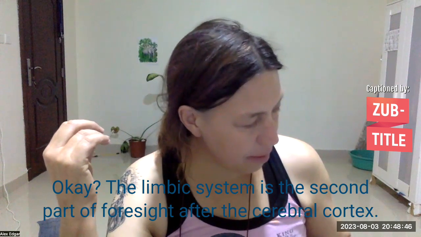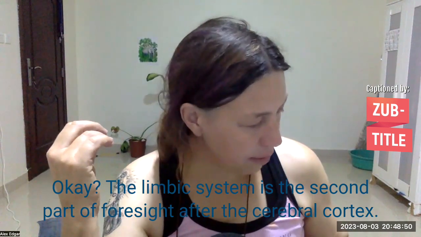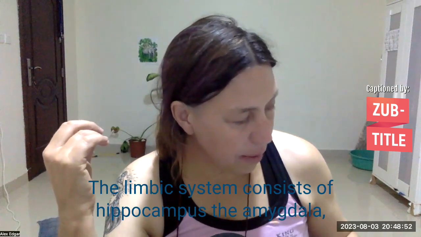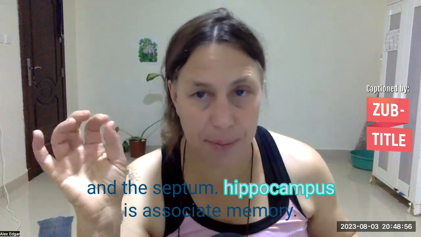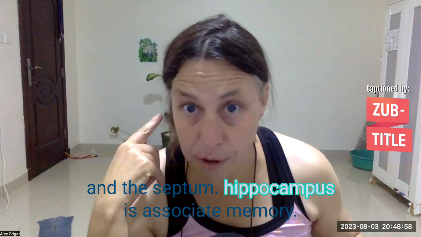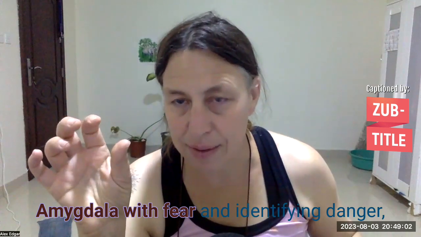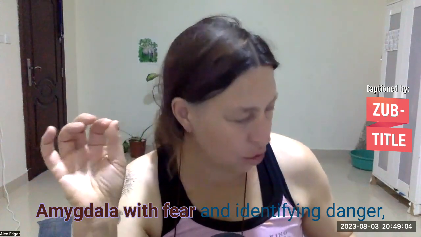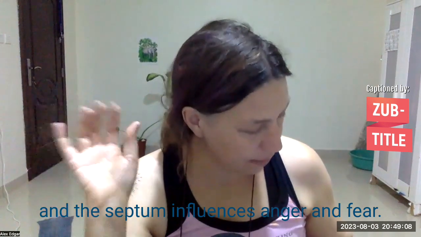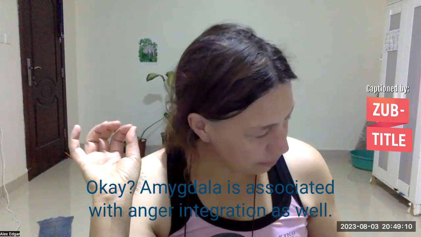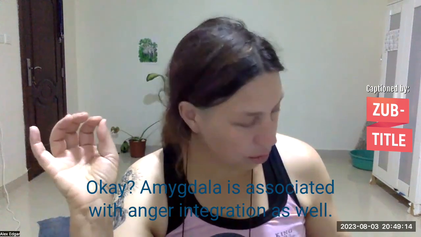The limbic system is the second part of the forebrain after the cerebral cortex. The limbic system consists of the hippocampus, the amygdala, and the septum. Hippocampus is associated with memory, amygdala with fear and identifying danger, and the septum influences anger and fear, okay? Amygdala is associated with anger and aggression as well.